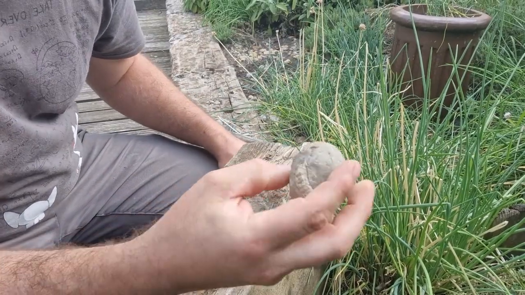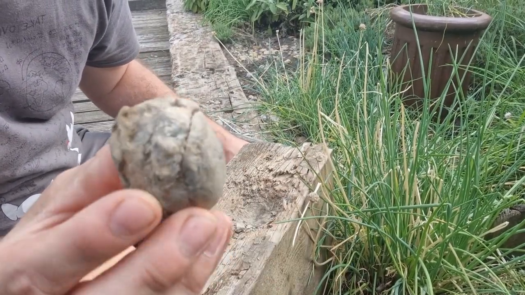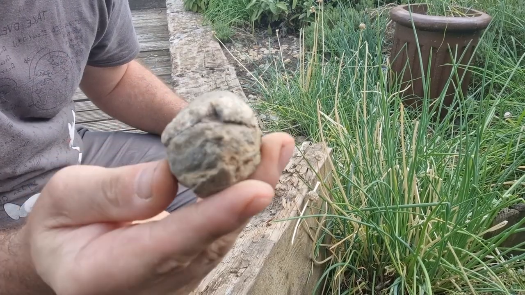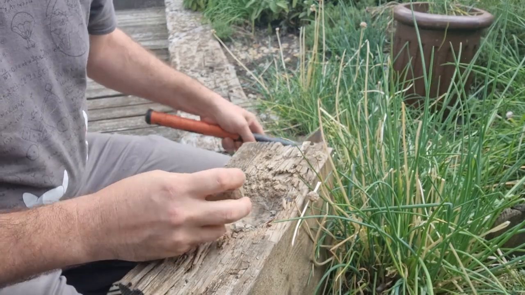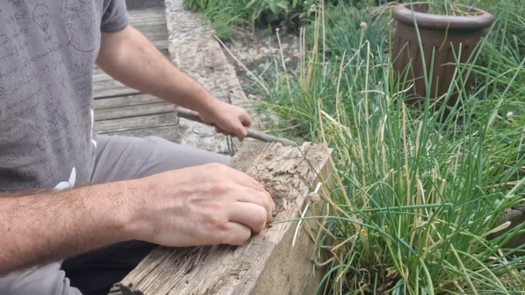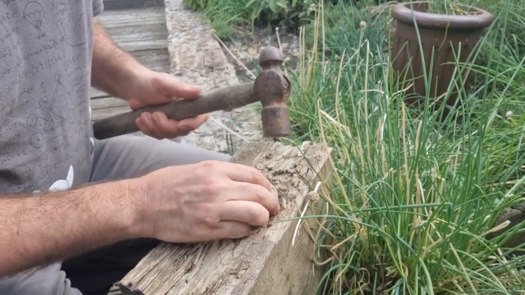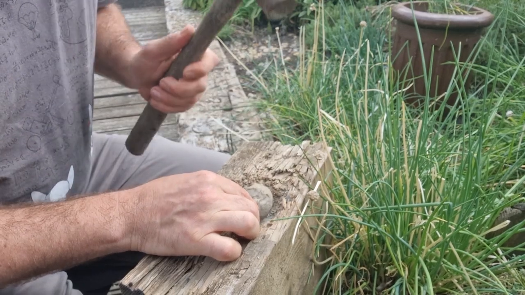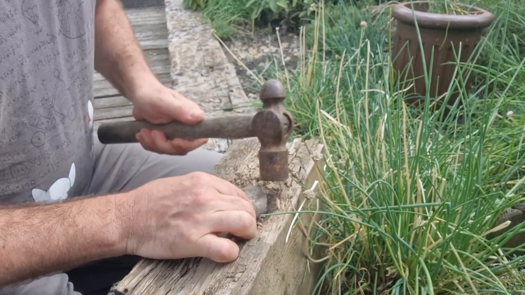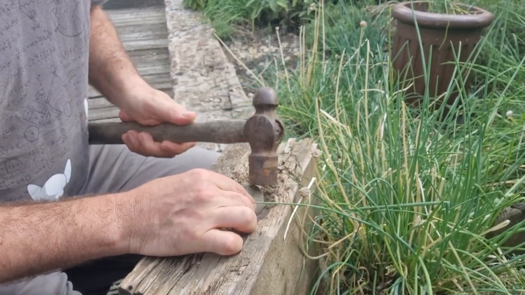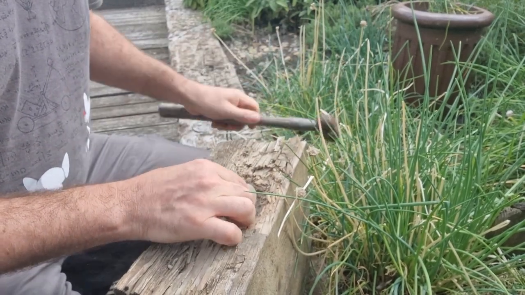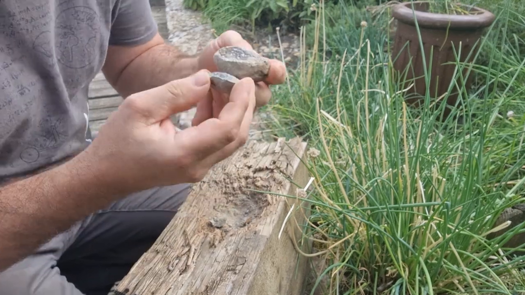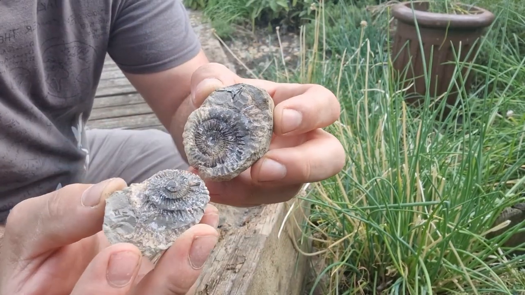And since it's going so well, a couple more. So again, you can see pretty worn keel there. Let's see if we can get that to pop, see what's inside. Use a smaller hammer for this one. Put it about there, I think. There we go.